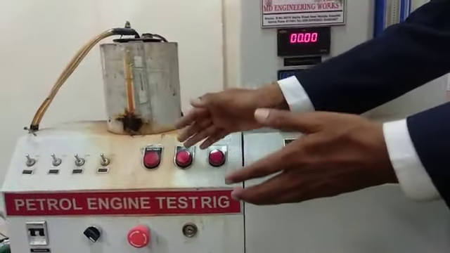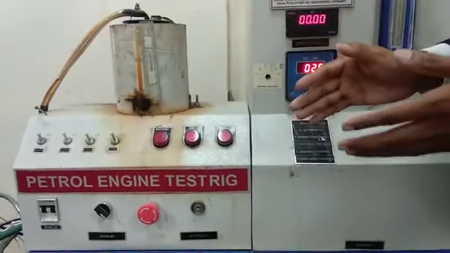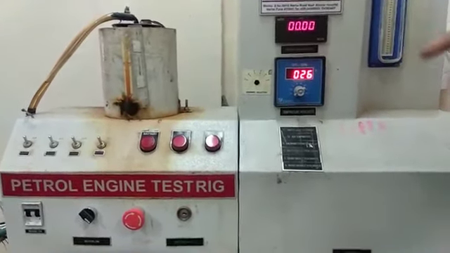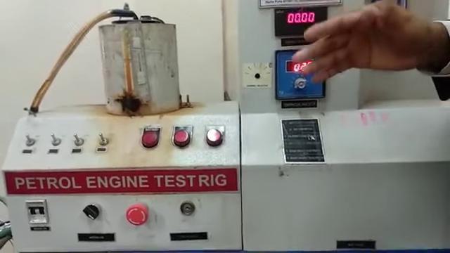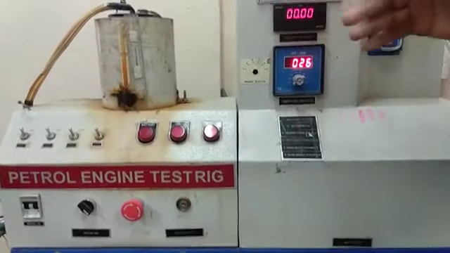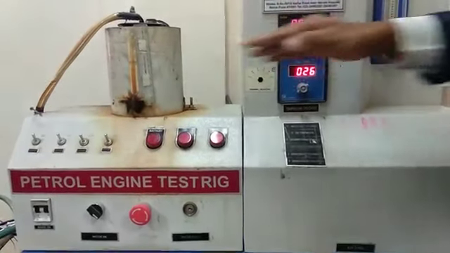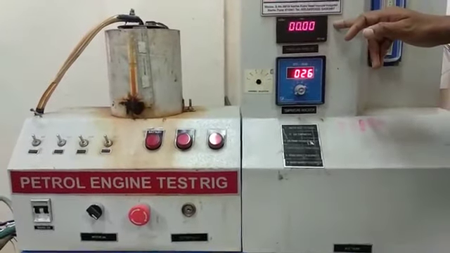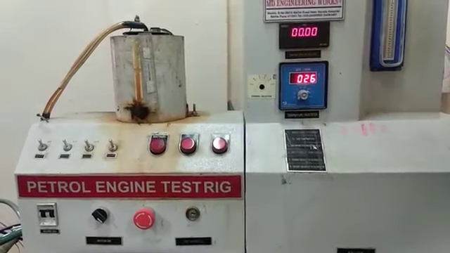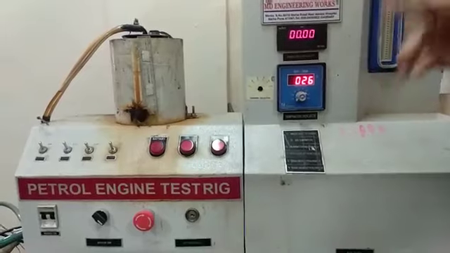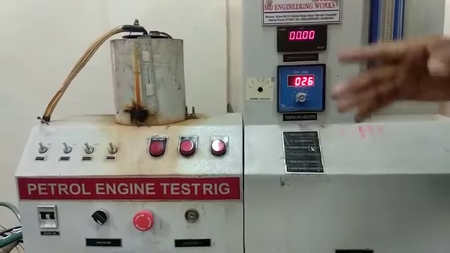Now this is the control panel for the 3-cylinder 4-stroke petrol engine for the Morse test. The working condition of this engine is that all the cylinders must be running, and at that time we need to take the speed of the engine. What is the speed? And the loading, as we have seen from the dynamometer, we will measure. This we are noting down as the first reading when all cylinders are working.